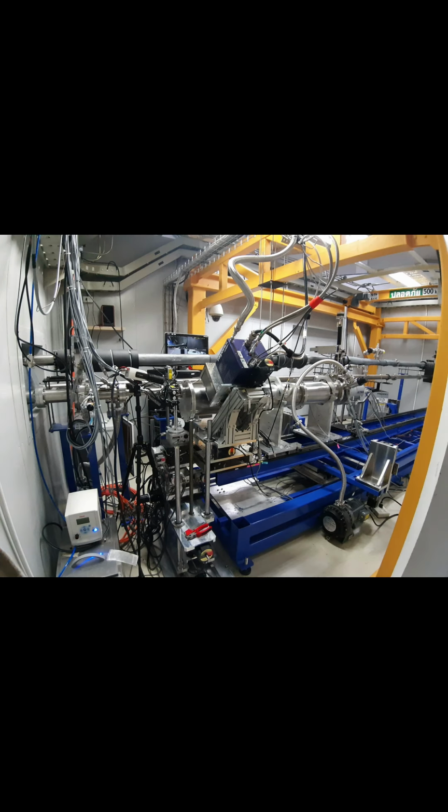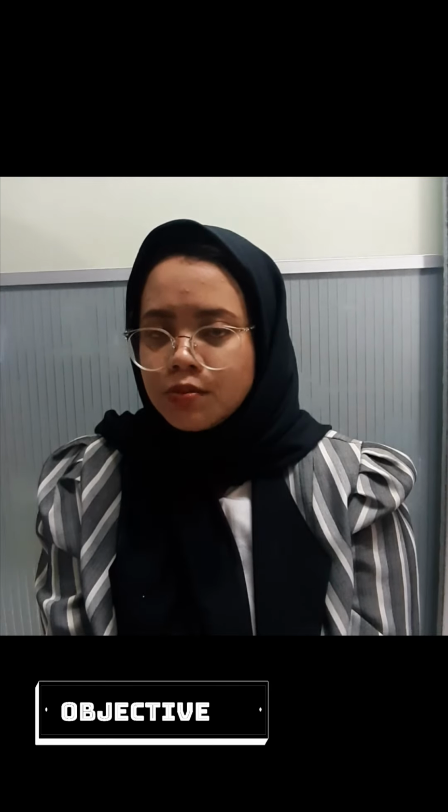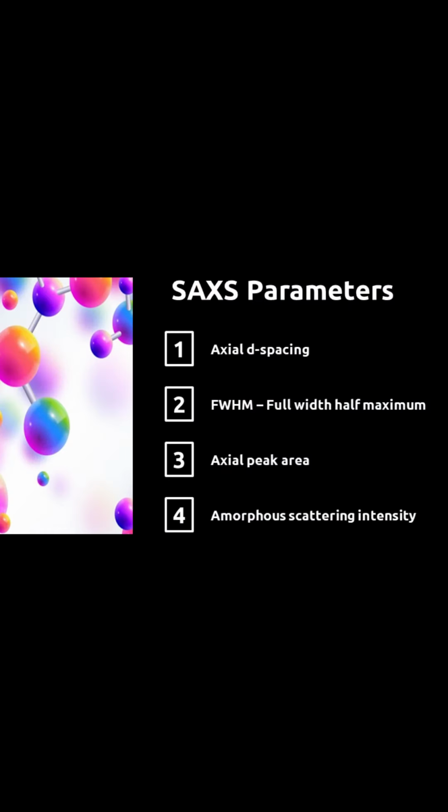Hence, in this project, SAXS machine with synchrotron radiation source has been used to observe the bladder cancer with cisplatin resistance to analyze the differences that occur in the tissue structure. The objective of this project is to characterize bladder tissue samples by observing the possible differences in the SAXS diffraction imaging between samples provided. Parameters of the axial peak features, including disc spacing, FWHM, peak area, and even scattering intensity are very important in obtaining SAXS imaging.